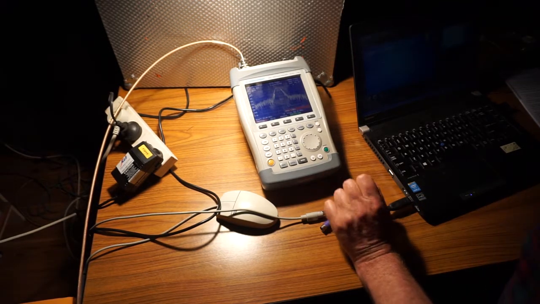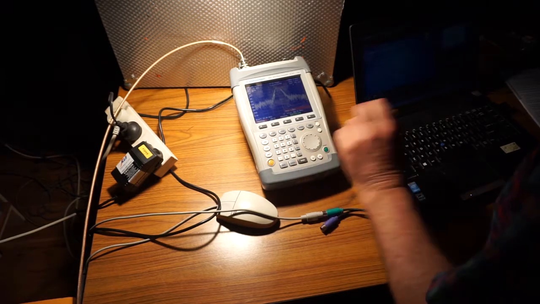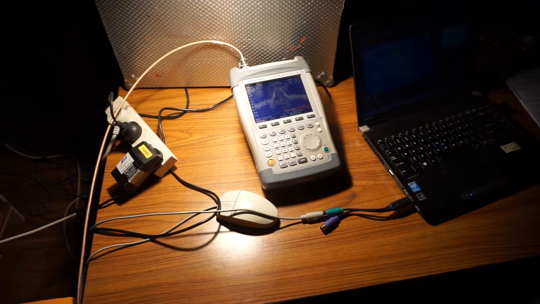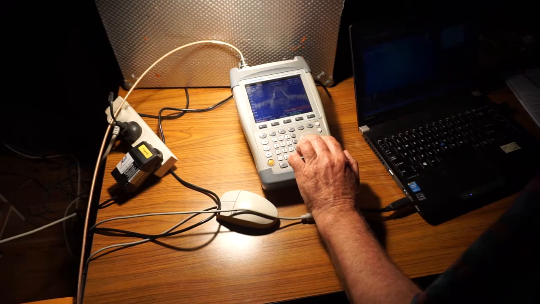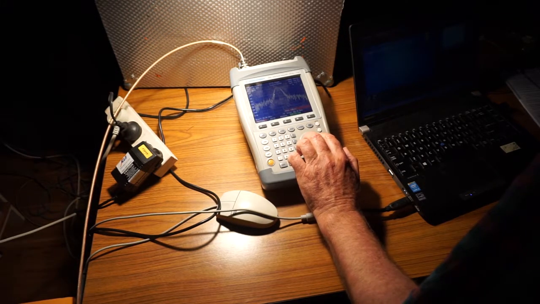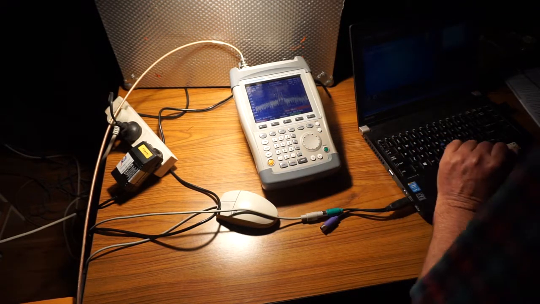All I'm going to do is adjust the resolution bandwidth, which I don't know whether you can see or not. It tells you what the resolution bandwidth is. I'm just going to decrease it. Currently it's 3 kilohertz, and that's now down to 300 hertz.